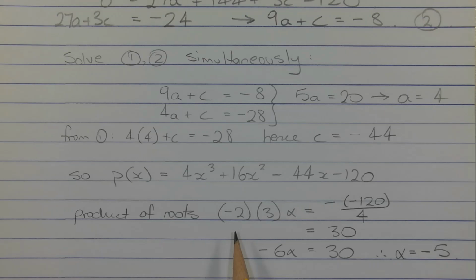Now the product of the roots, -2 times 3 times alpha is equal to -d over a. Now the d in this case is -120 and the a is 4. So that's equal to -120 over 4, which equals 30. So -6 alpha is equal to 30. Dividing both sides by -6, we get alpha is equal to -5.